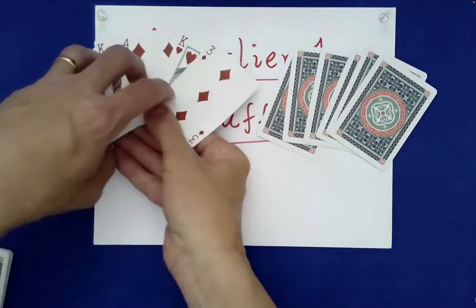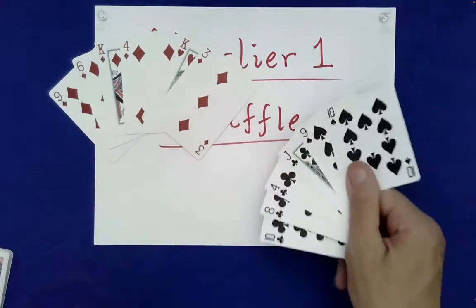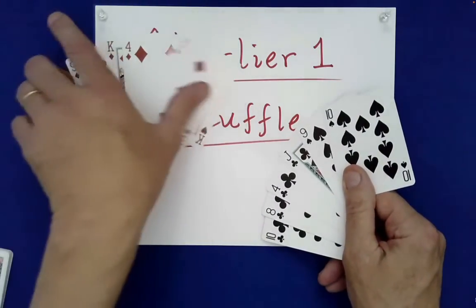Oh, it is indeed. Look at that. They're all red and these are all black. Okay, so just redoing that simple application there.